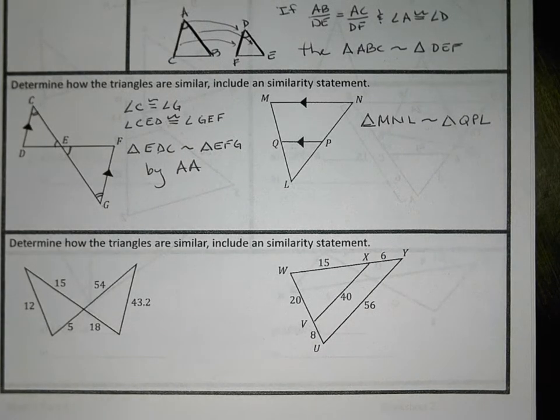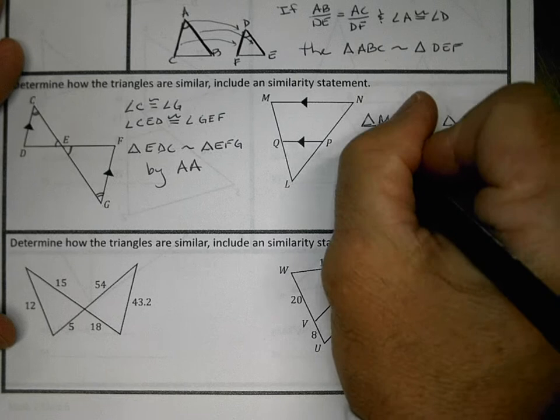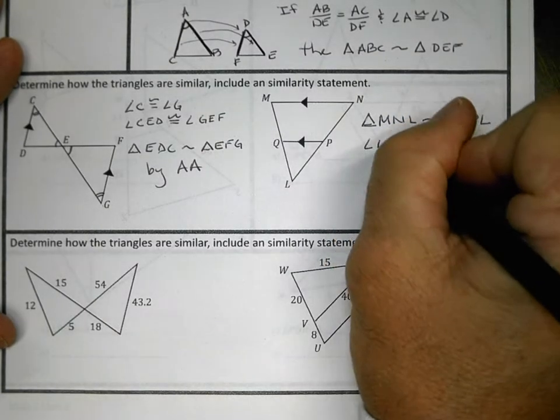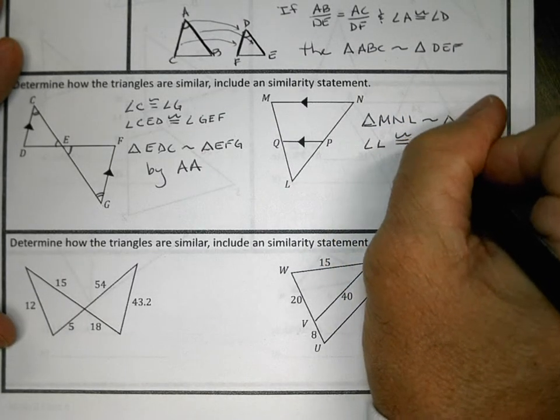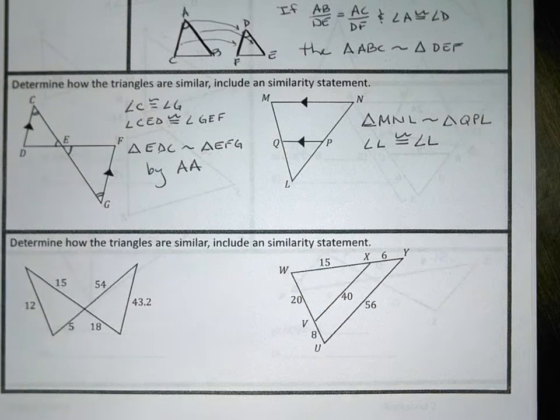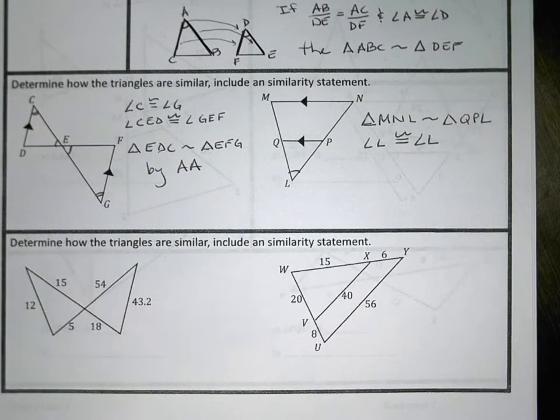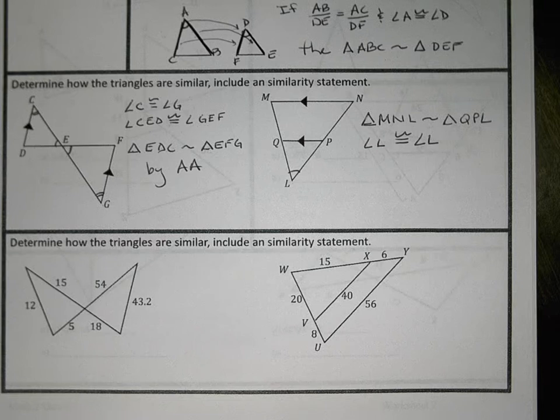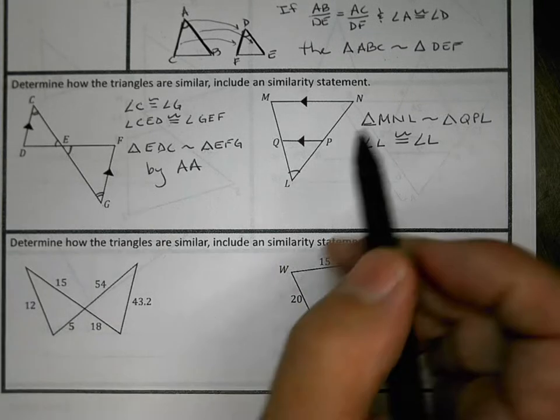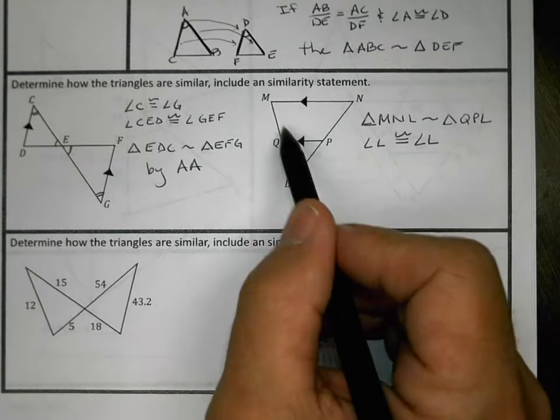Same shape, different sizes. Do we know anything about the angles or the side length? They share angle L, that's right. We can say that angle L is congruent to angle L by the reflexive property, right? Do we know anything about the other two sets of angles? So what matches up? M and Q match up. Can we say anything about those guys?